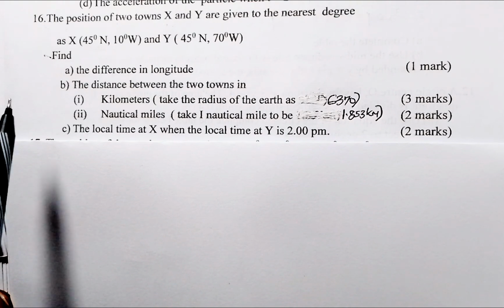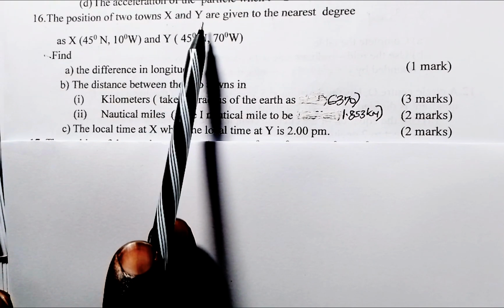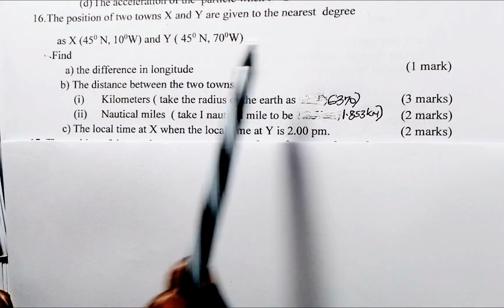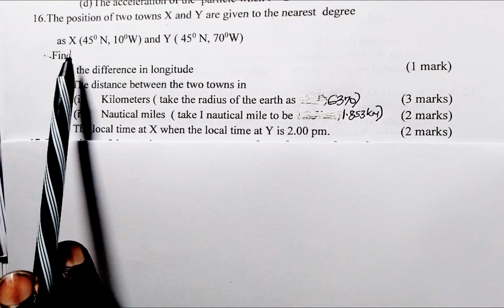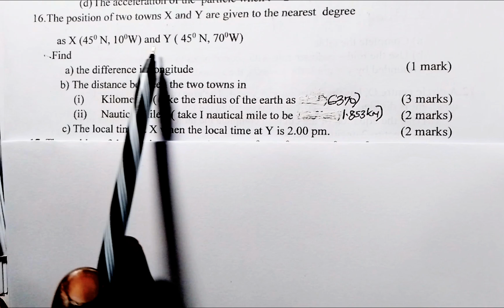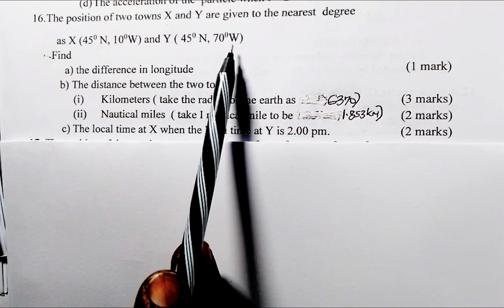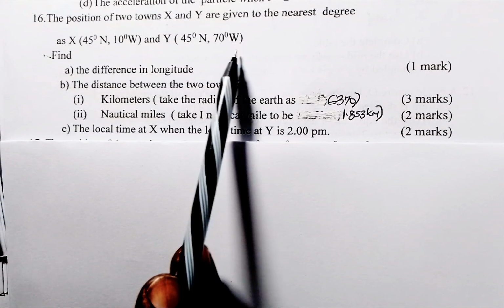Today I want us to look at a different question on longitude and latitude. In question 16, the positions of two towns X and Y are given to the nearest degree. X lies 45 degrees north, 10 degrees west, and Y 45 degrees north, 70 degrees west.